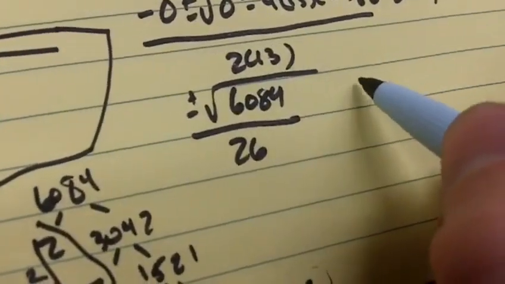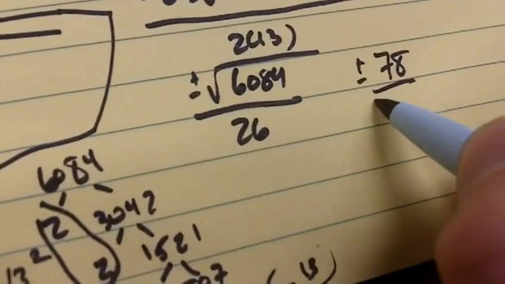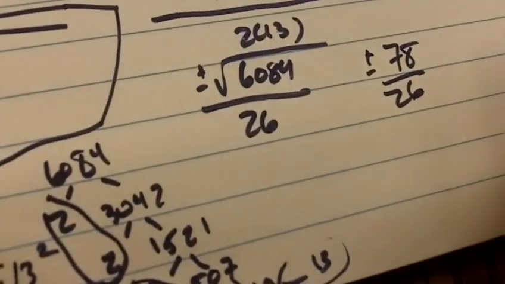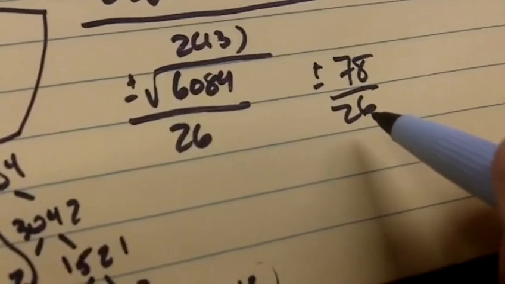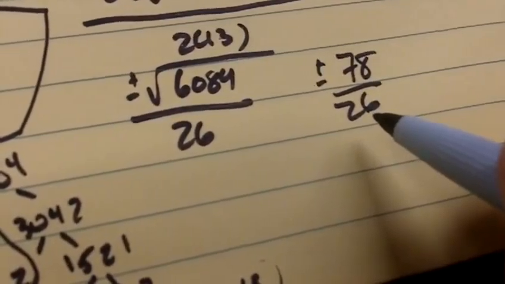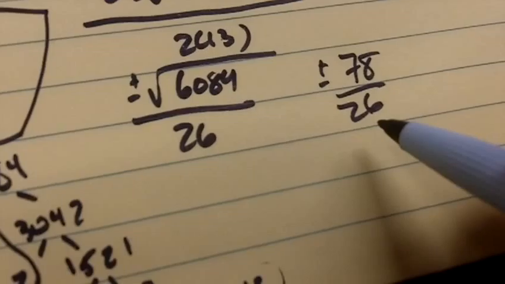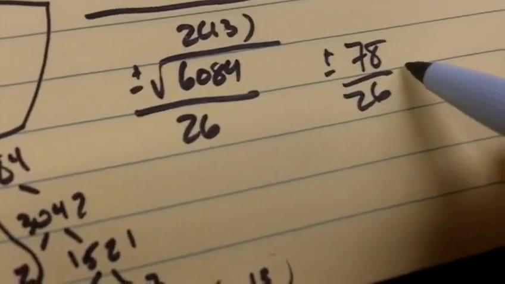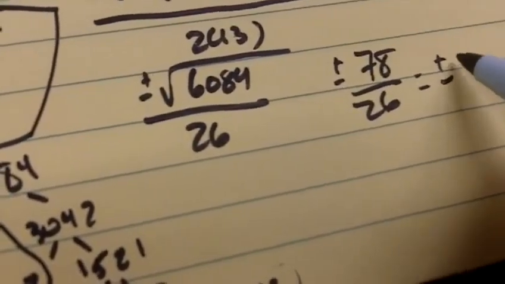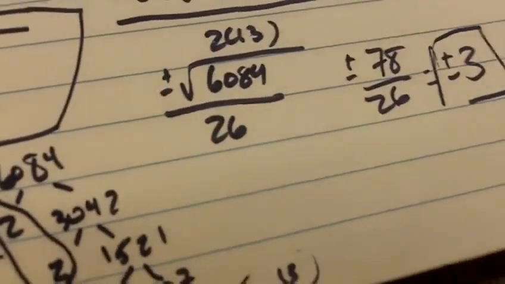So the square root is plus or minus 78 over 26. How many times does 26 go into 78? 3 times. And that would be your answer.